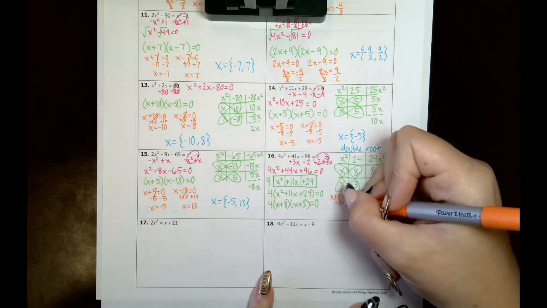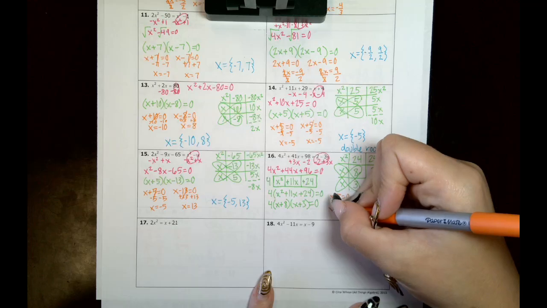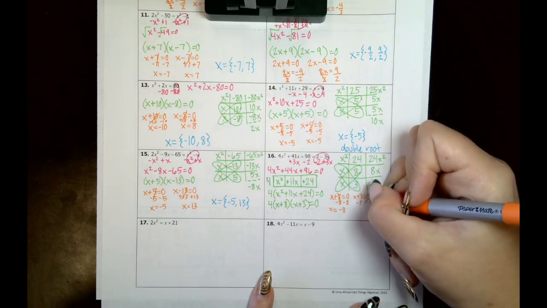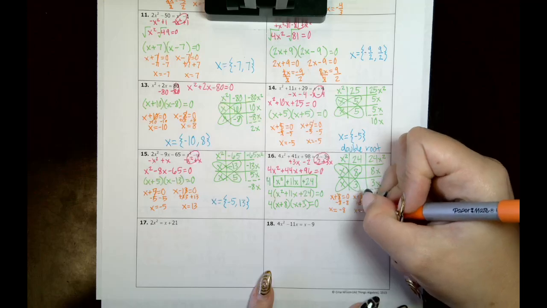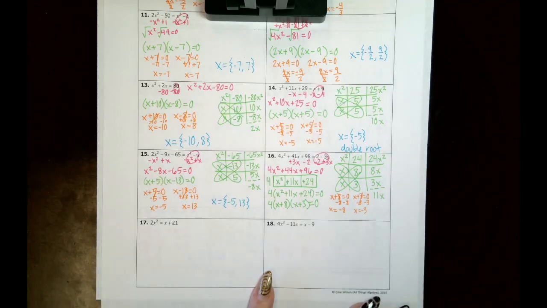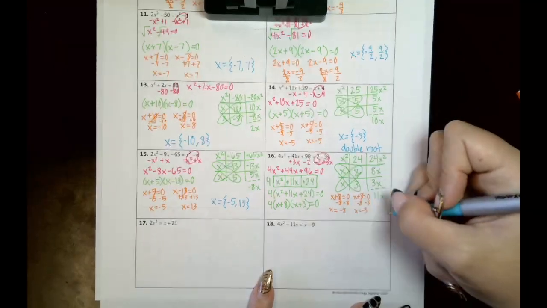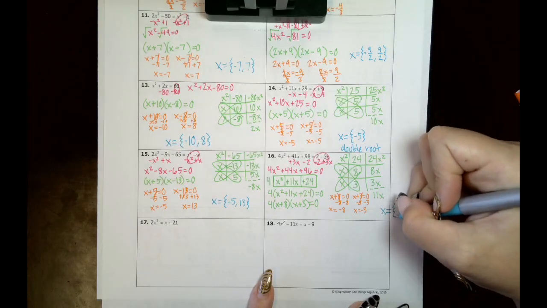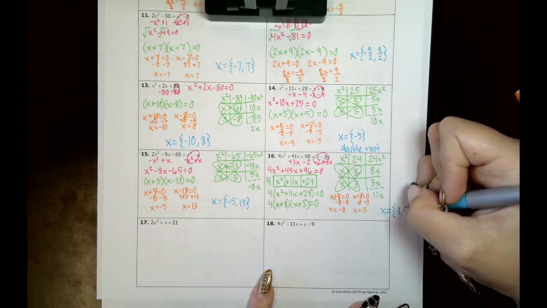Subtract 8 on both sides. X equals negative 8. Subtract 3 on both sides. X equals negative 3. So our solution set for this, I'm just going to write it over here: x equals negative 8 and negative 3.